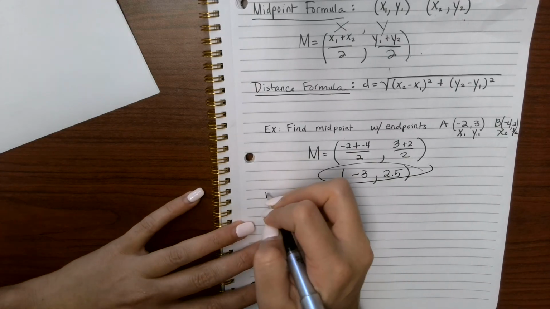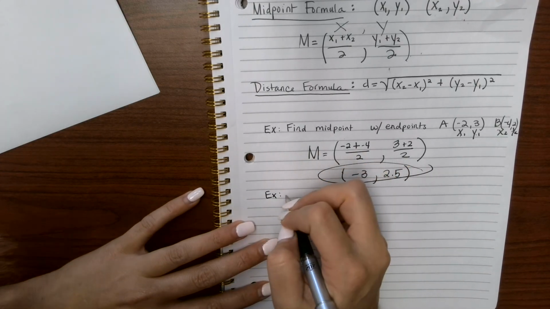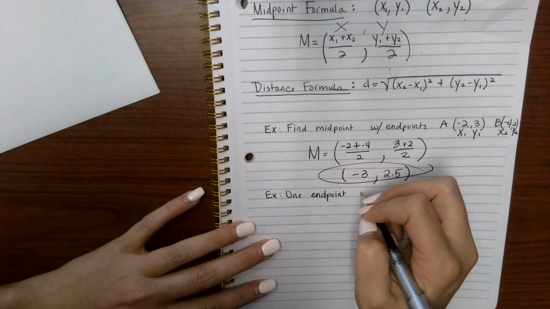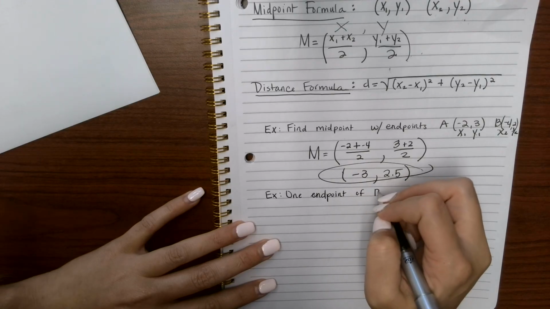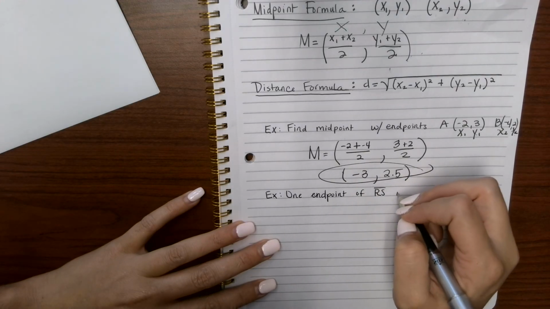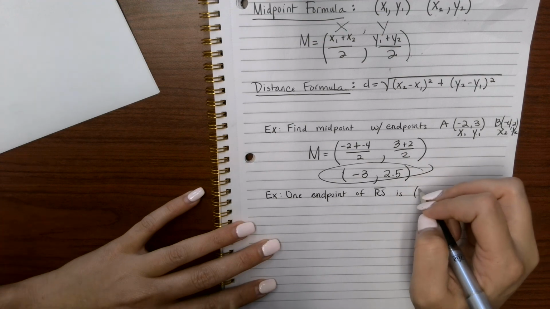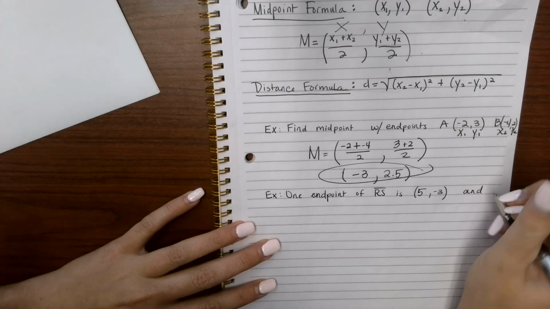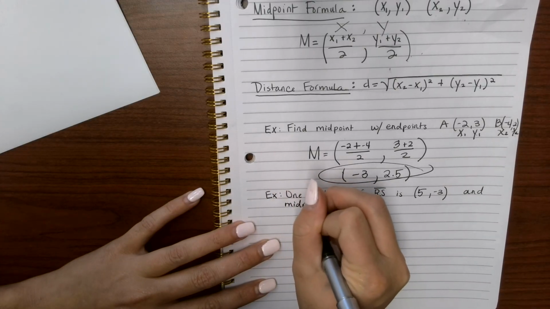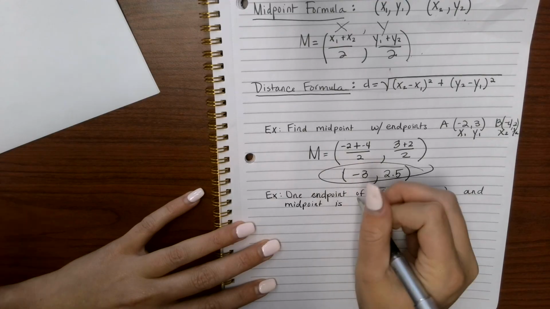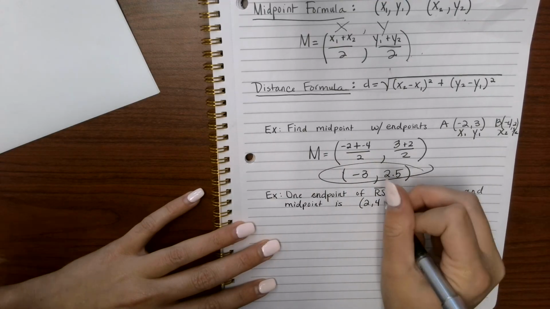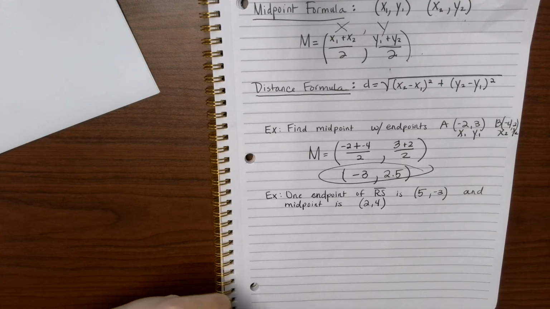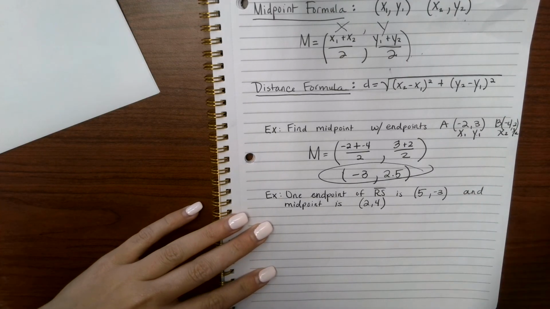Another example, this is a little bit tougher, but it says one endpoint of RS is 5, -3, and the midpoint is 2, 4. Find the coordinates of the other endpoint S. So we can plug it into the formula, and I'll show you how to do that.